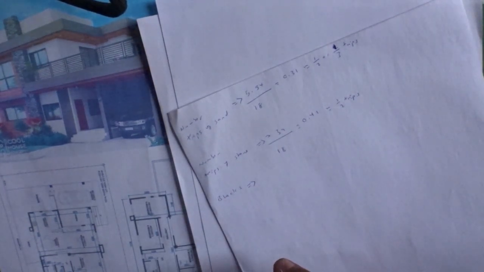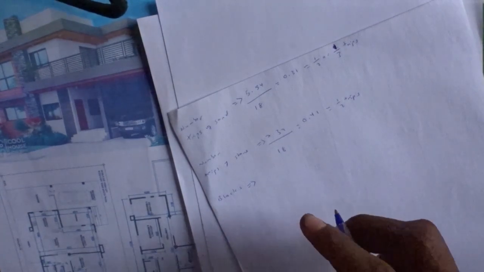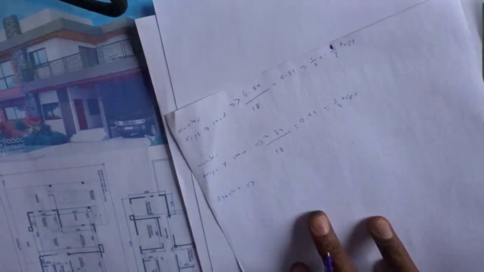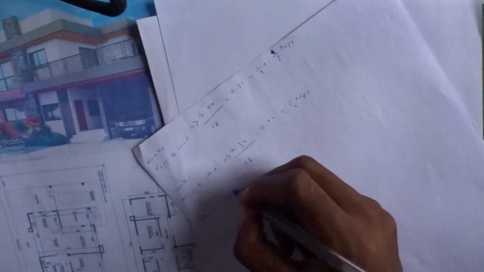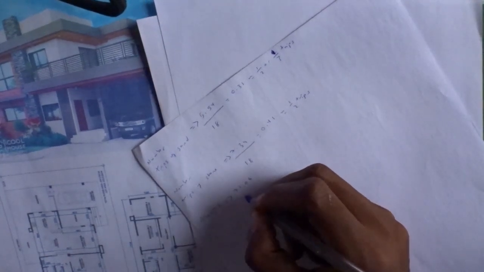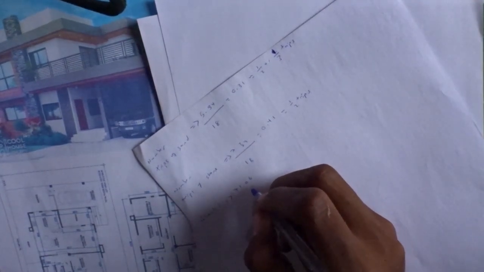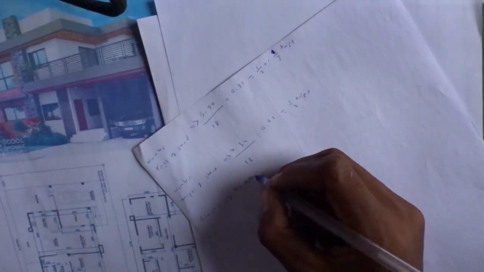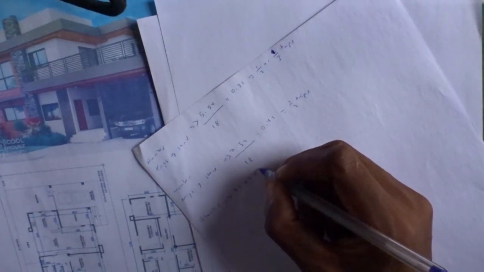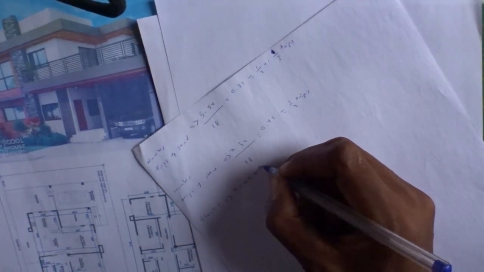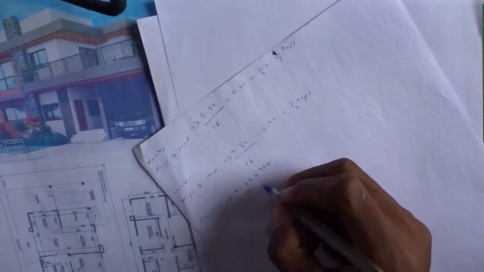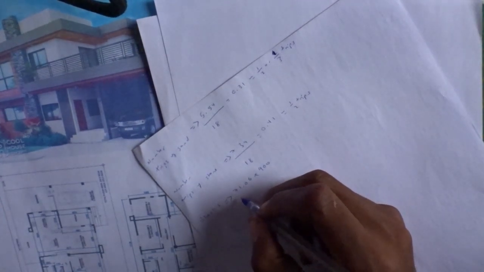So coming to the blocks, we will need the total length of the whole block wall, which is 71.06. We would just multiply it by 0.9 meters.